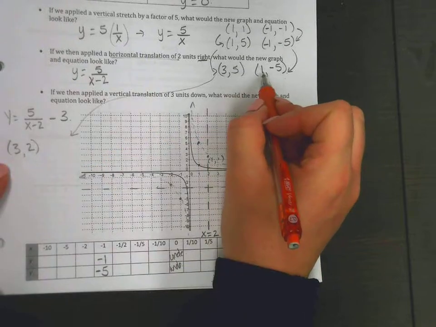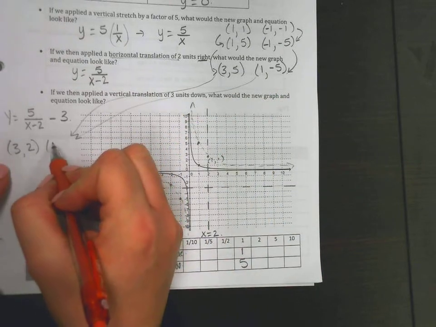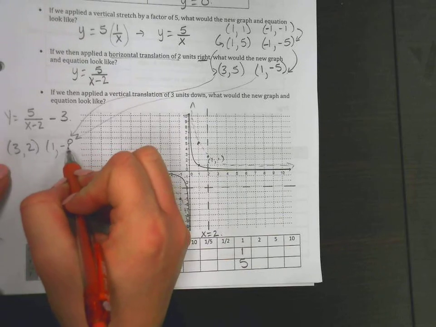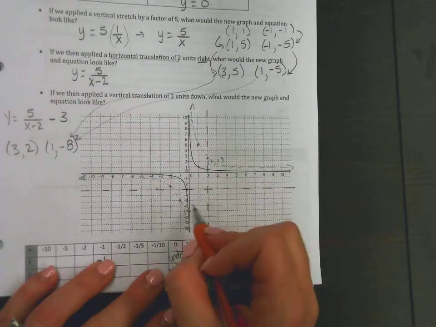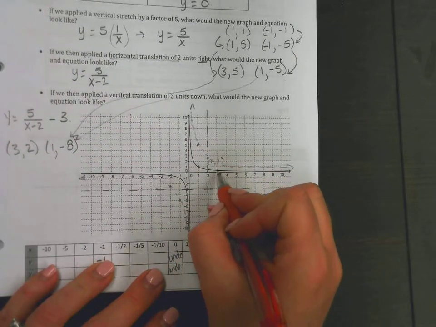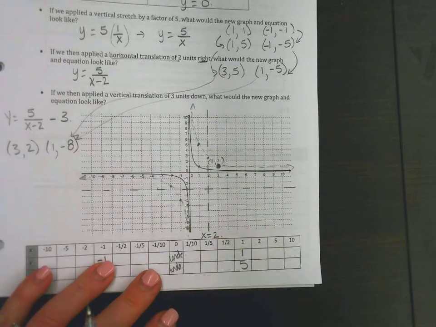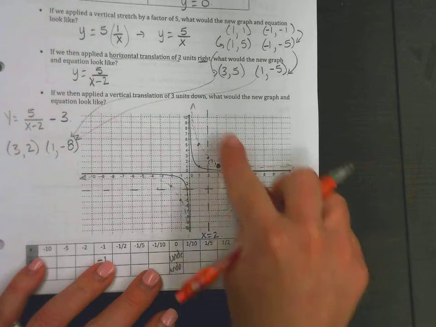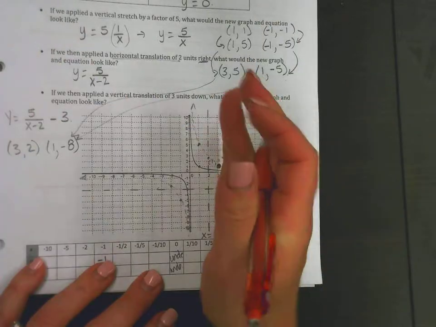So if I plot those points, (3, 2) is a key point the graph is going to go through. The graph is still going to approach these asymptotes just like it did before. We're not reflecting at all, so it hasn't changed the area in which the graph occurs. And then the other point is at (1, -8), so the graph is also going to go through this key point. Okay, so what is our new graph going to look like?